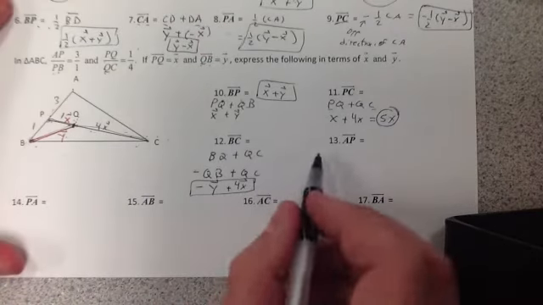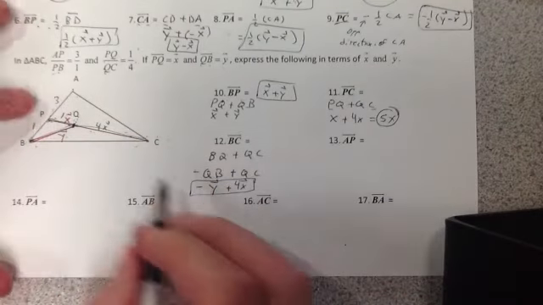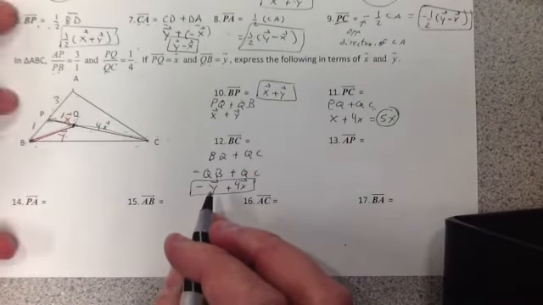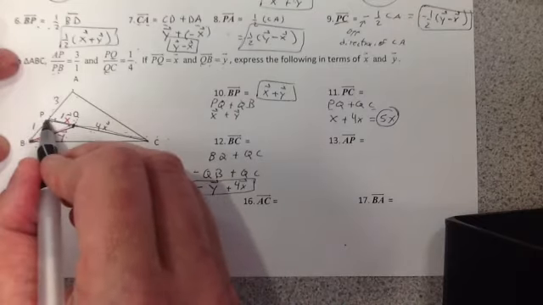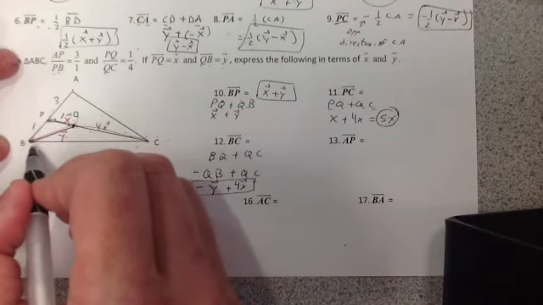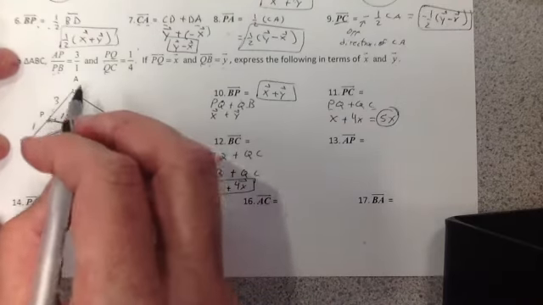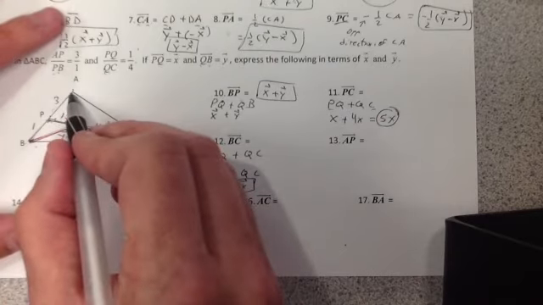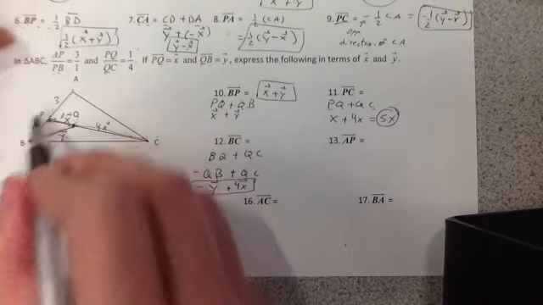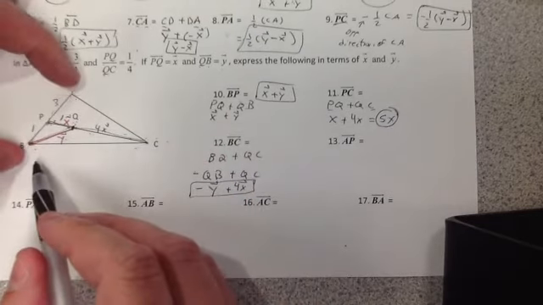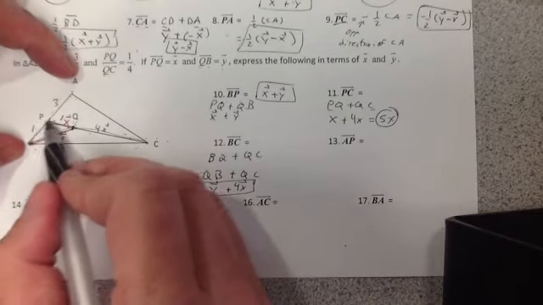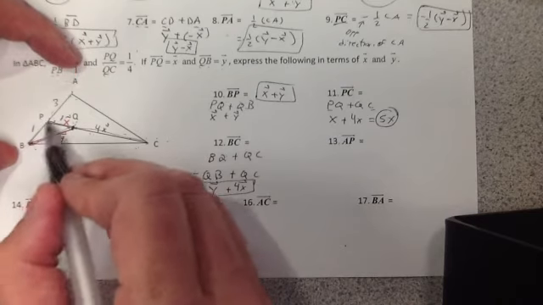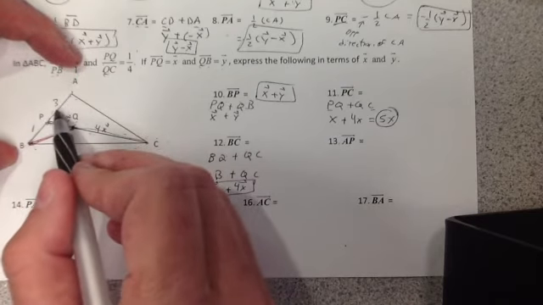All right, number 13. Let's take a look at 13. I want to get AP. Oh, that's easy. Duh. Directional. We got that, PB. Boy, I can't speak right. All right, so to get A to P, we know it's in the same direction as BP. Well, BP we know is 1, right? And this is just 3 times that.